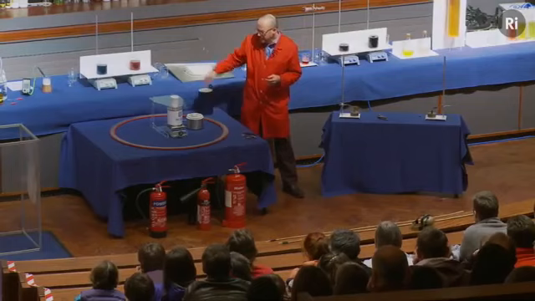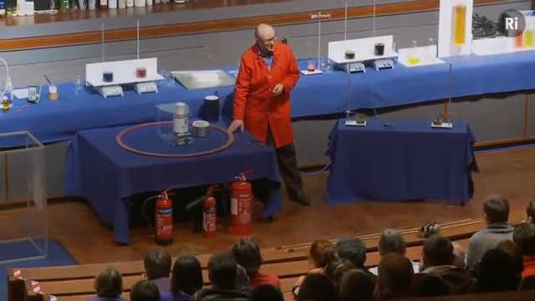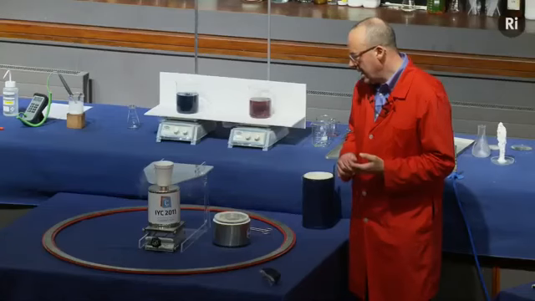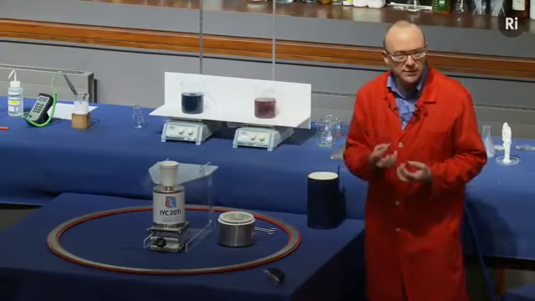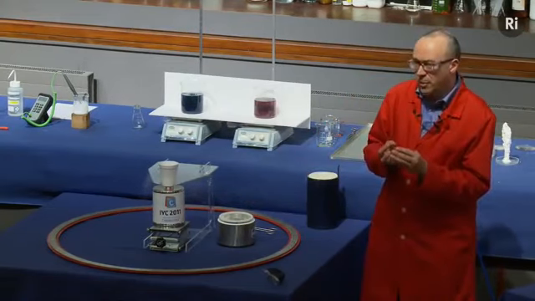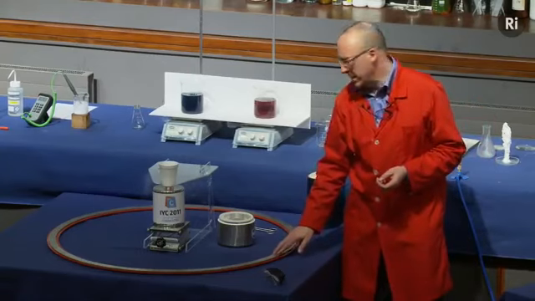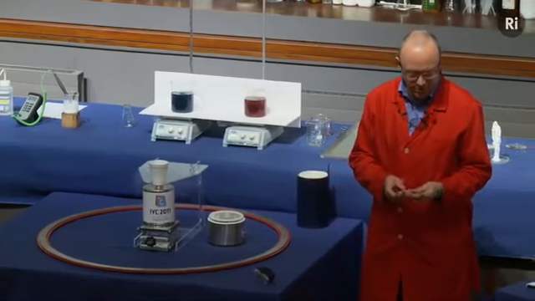So this ring is made of steel, and it's covered in little magnets, very strong magnets. They alternate North Pole, South Pole, North Pole, and so on. And in a minute, when this is cooled down, we're going to see if that yttrium barium copper oxide can repel the magnetic field produced by these magnets. This just takes a moment or two to cool down.